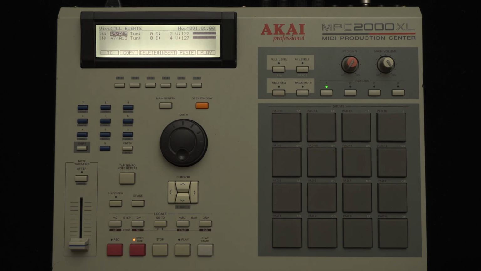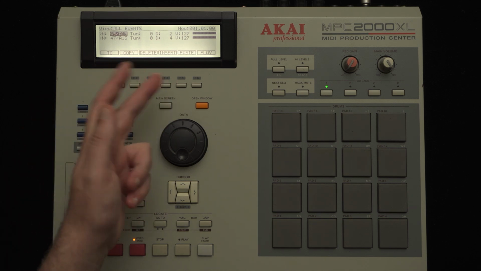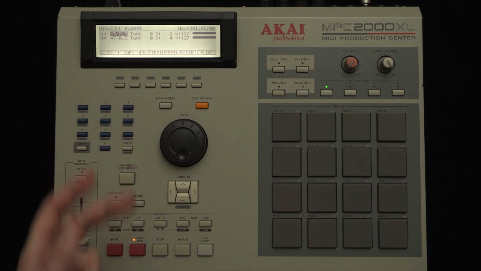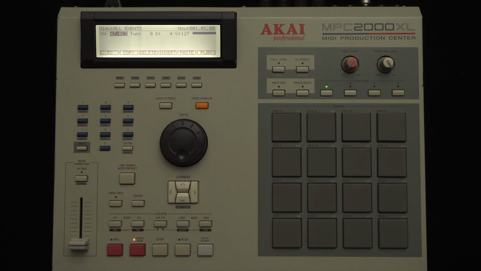Okay, good. In addition to that, you've got a great little set of tools here, like copy, delete, insert, paste, and play. Copy, I'm sure, needs no introduction. Delete, one press, and the note is gone. Insert, on the other hand, allows you to insert various types of generic events that you can then customize.